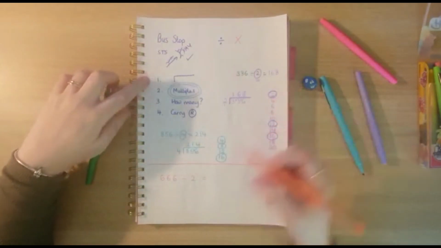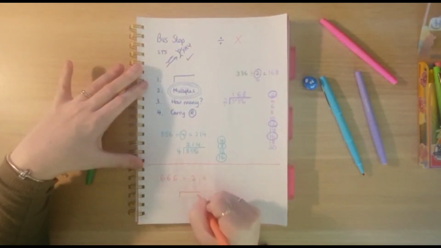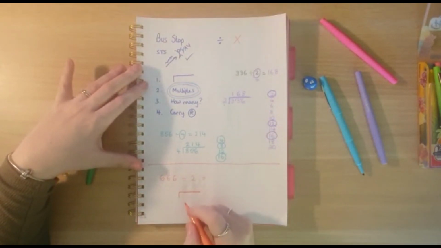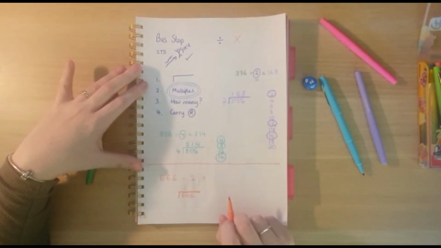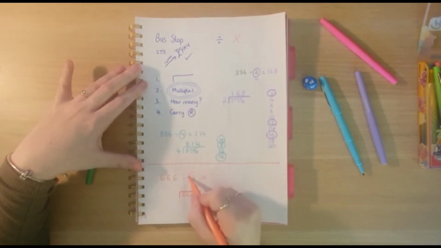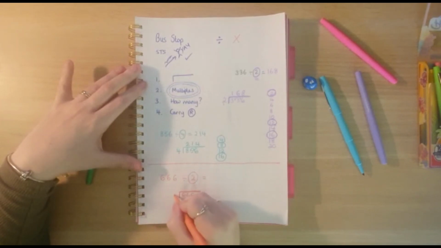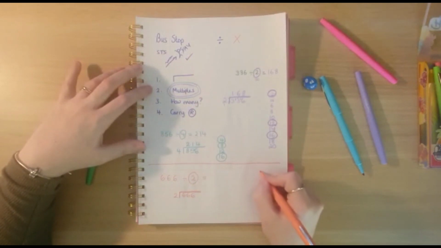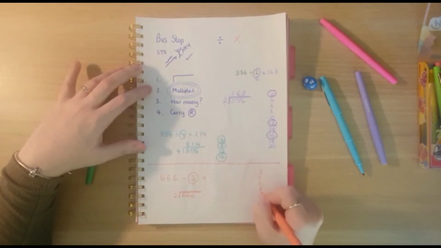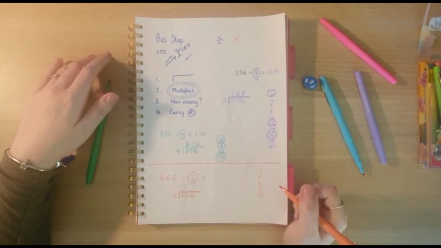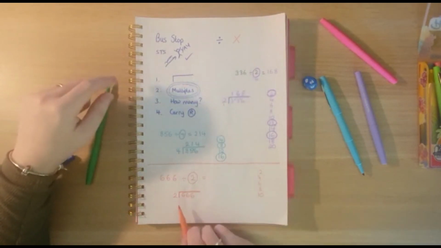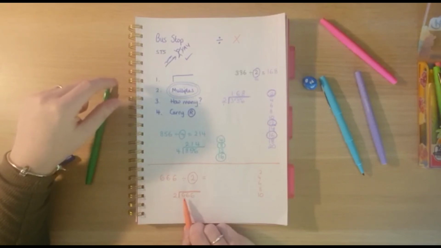Step to success. Step 1, pop it into a bus stop method line. My big number goes where? You are right, it goes in the middle of my half rectangle. And where does this number go? Excellent. Brilliant. So we know that we need to write our multiples. So we're doing our 2s again. 2, 4, 6, 8, 10. Just so we're clear, did I really need to go up to 10? No, well done, because actually we know that we're only going to be trying to make 6.